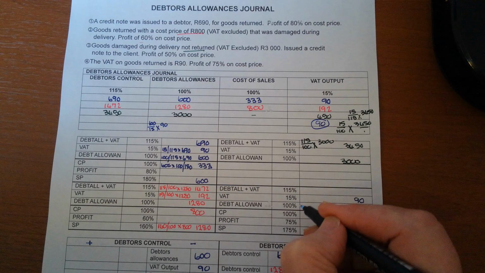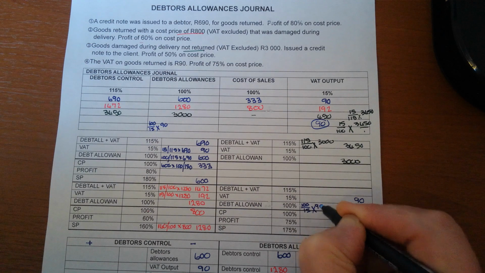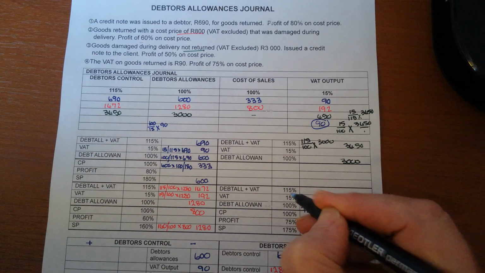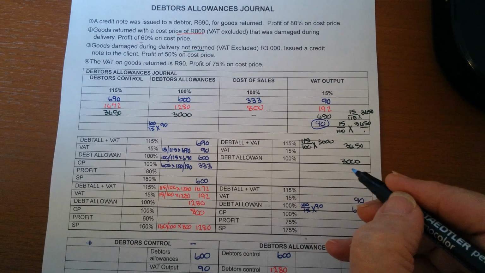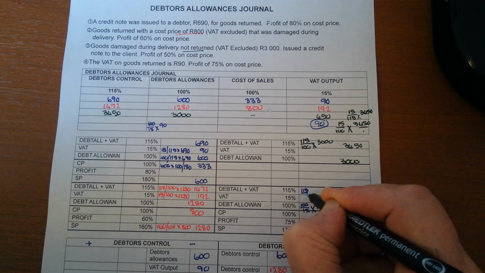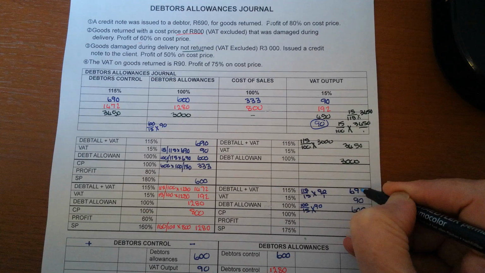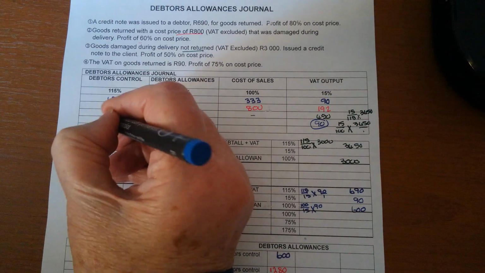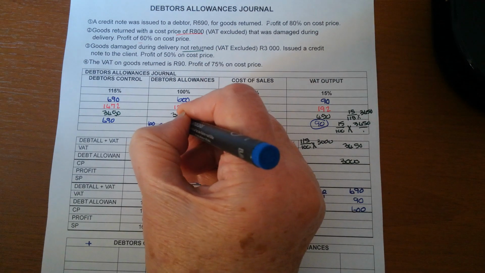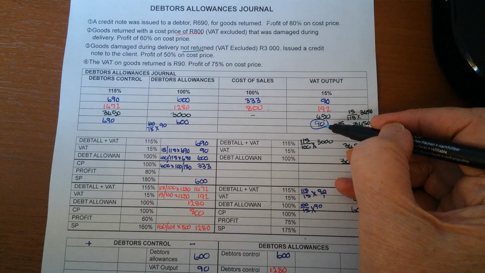The debtors allowances is the 100 divided by the 15 times the 90, and that will give me 600 rand. And if I want to calculate the debtors amount, it means I want to know what is the 115 divided by the one that we know, 15 times 90, and that will give me 690 rand. So the debtors will decrease with 690. Debtors allowances will increase with a 600, and the VAT will be the 90 amount.